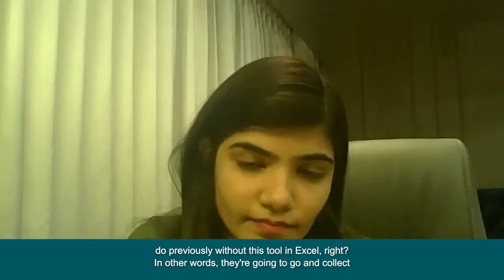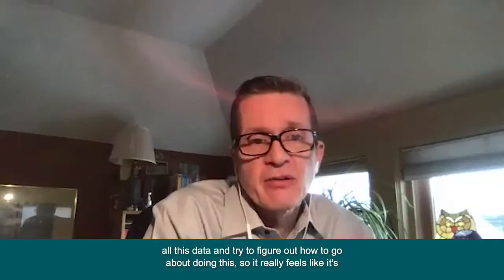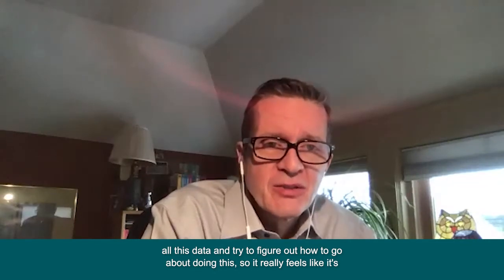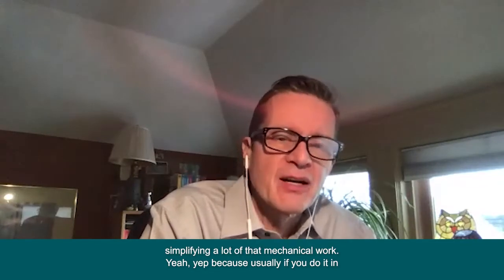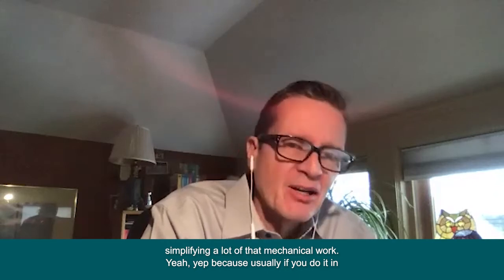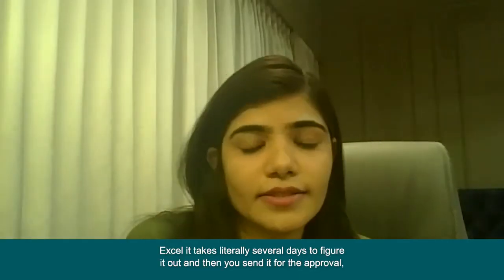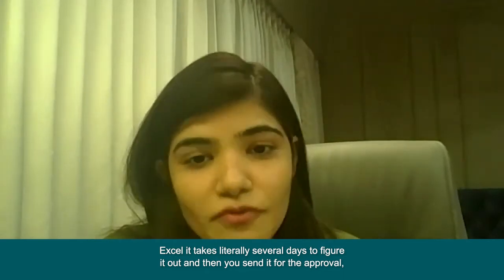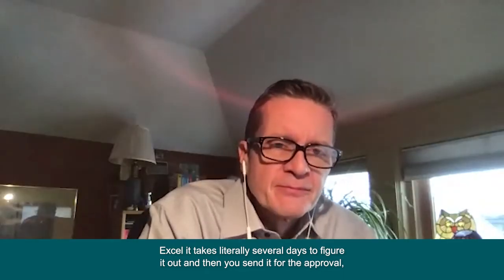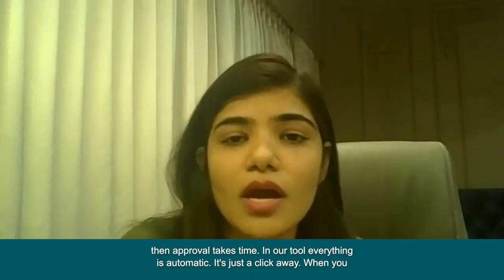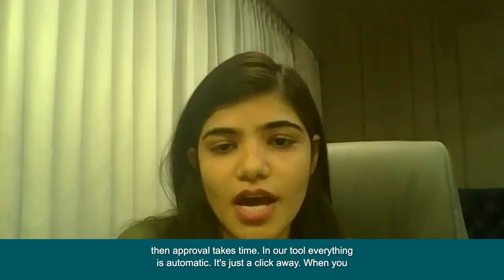In other words, they're going to go and collect all this data and try to figure out how to go about doing this. So it really feels like it's simplifying a lot of that mechanical work. Because usually if you do it in Excel, it takes literally several days to figure it out, and then you send it for the approval, then approval takes time. In our tool, everything is automatic. It's just a click away.